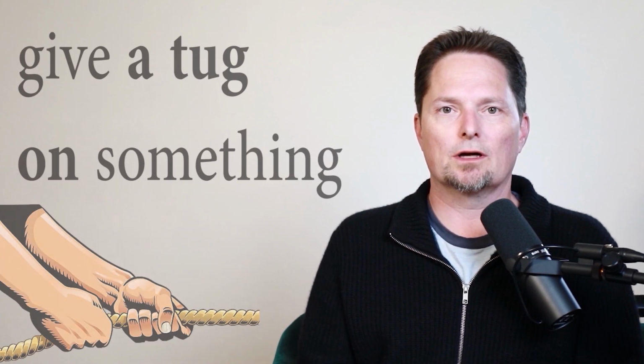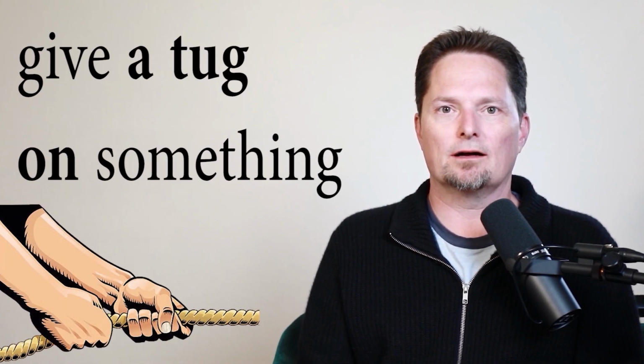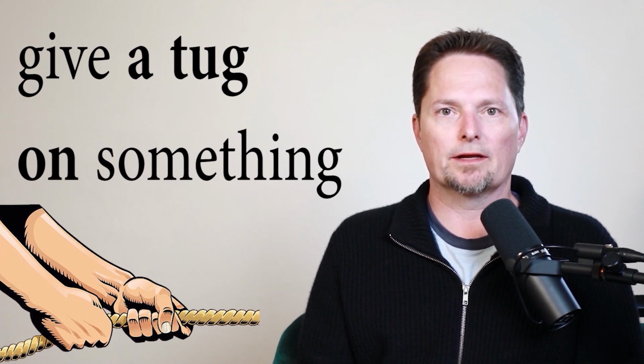We can also use tug as a noun. You can give a tug on something. It means you pull it. It's countable, so we use a tug on something.